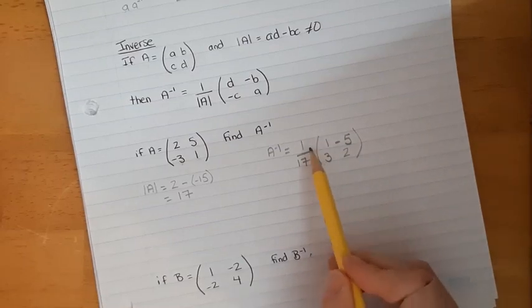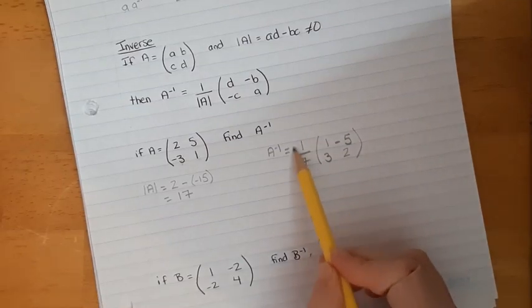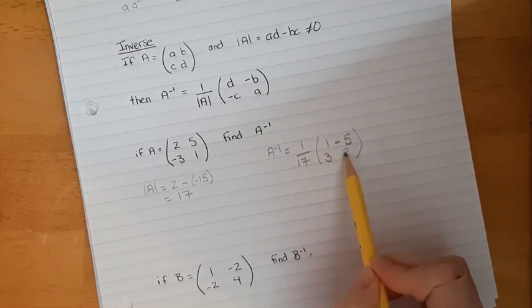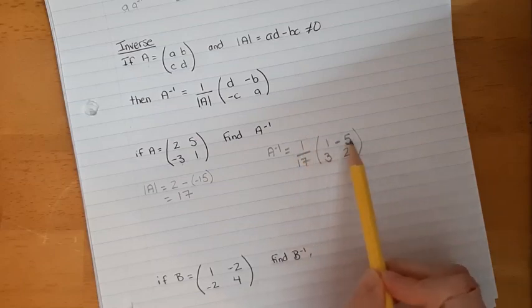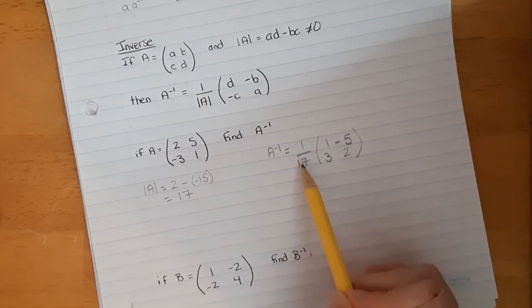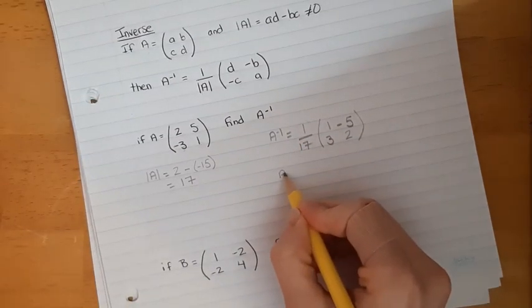Now what we have is this scalar quantity multiplying onto your matrix. So if you remember back to section B, we talked about if you have a number multiplying into your matrix, you just multiply each of the elements by this number. In this case, it's an unfortunate fraction.